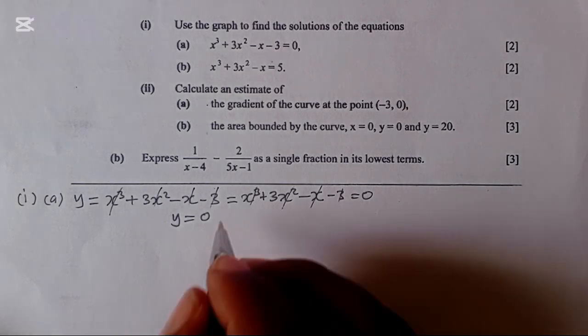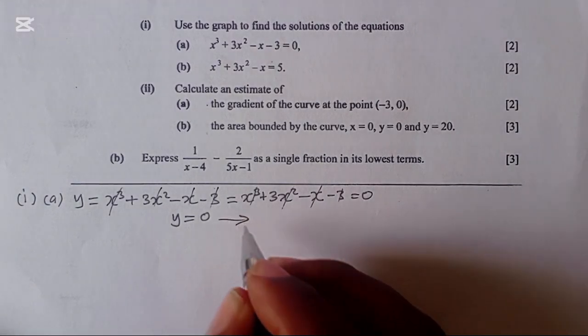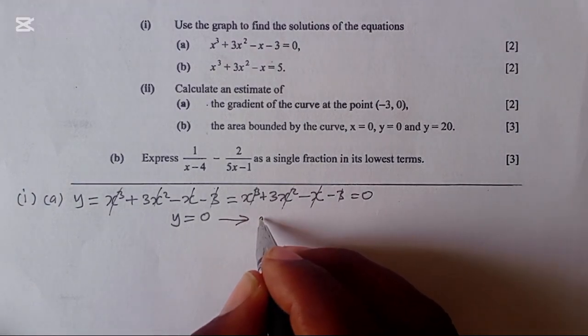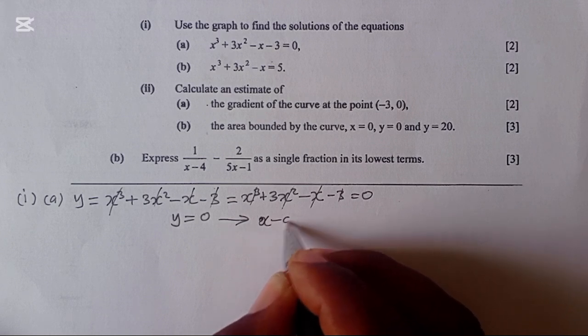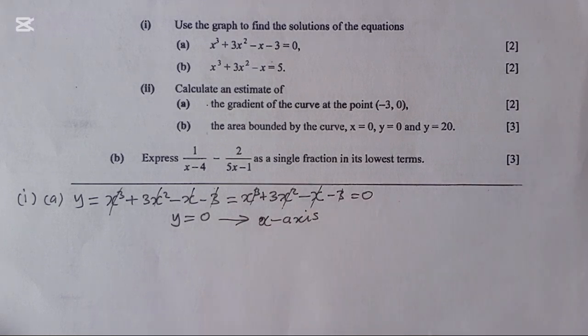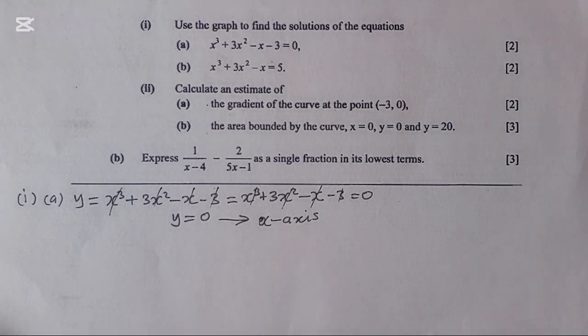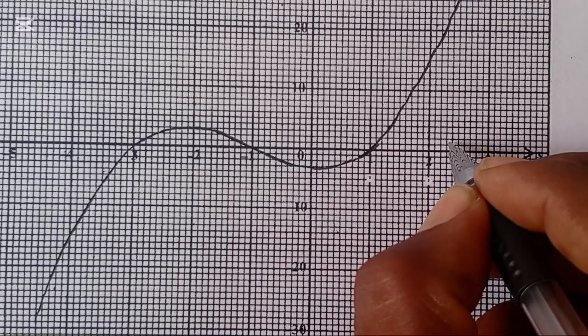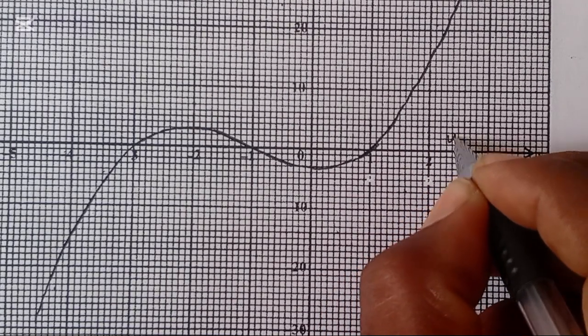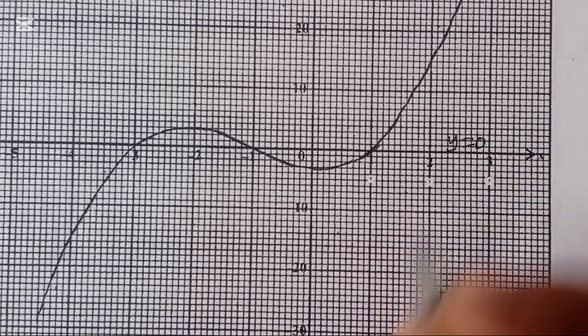So y is equal to 0. It is the x-axis. So we'll go on the x-axis. That is where y is 0. So this is the x-axis. So y is equal to 0.